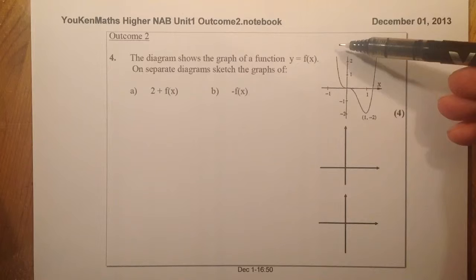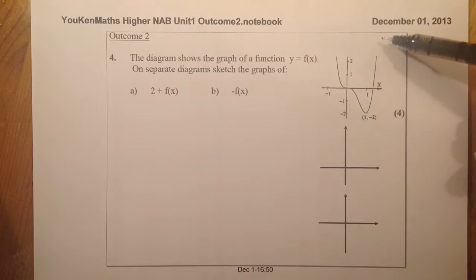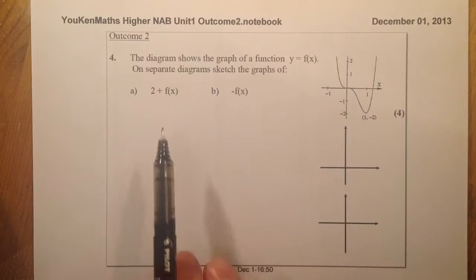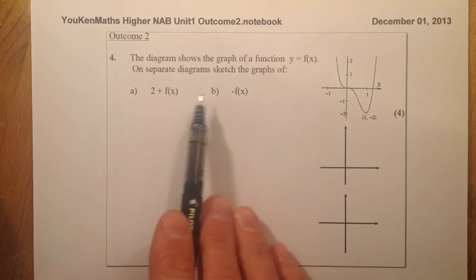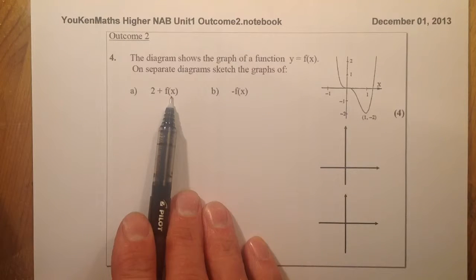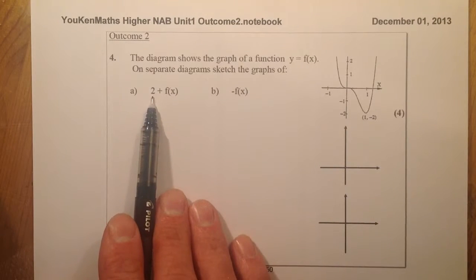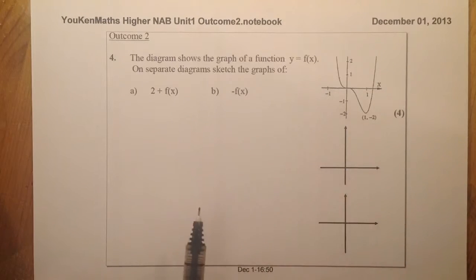So what I have over here is a function y = f(x). On separate diagrams, I've got 2 diagrams, I've just drawn the axes in, and from there I'm going to sketch the graphs. So what I've got here is 2 + f(x), and all that 2 is going to do is lift the graph up by 2.